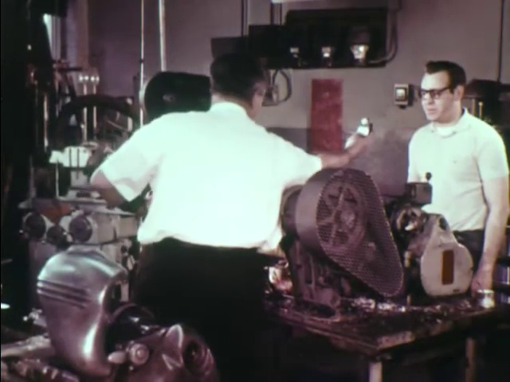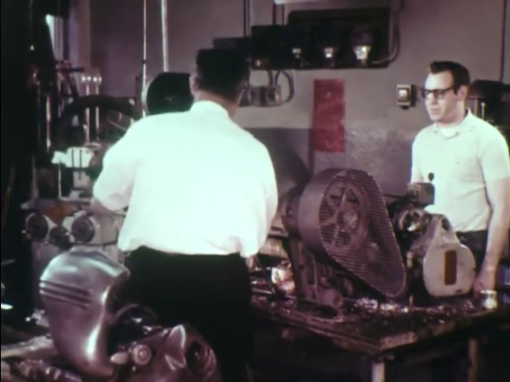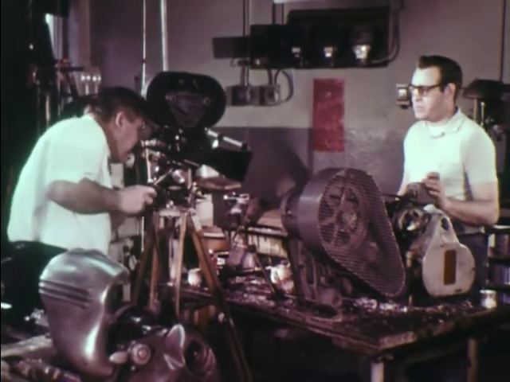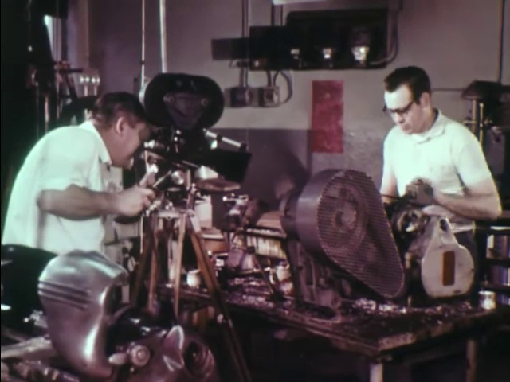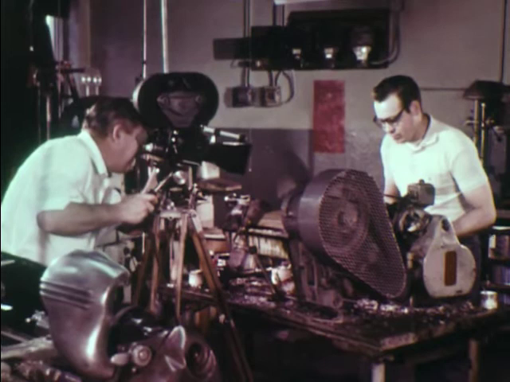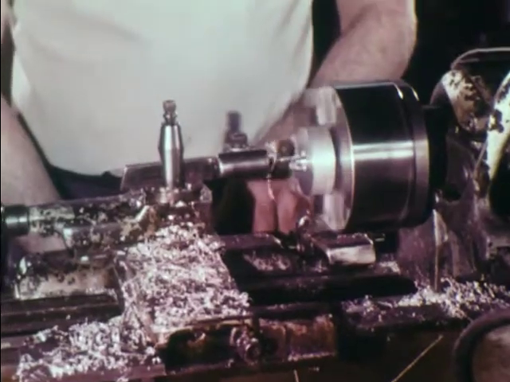First, camera movement. Probably the simplest form of camera movement is the tilt or pan. Here, the cameraman is photographing a lathe operation. With the tripod head loosened, he starts with the material in the lathe, then tilts up for a close-up of the operator's face. Here's the way it will look on the screen.